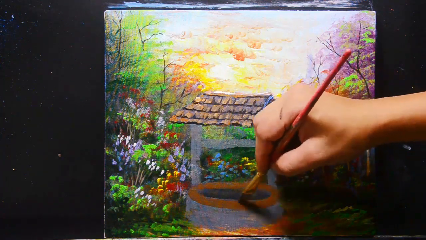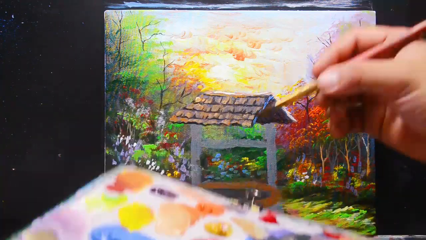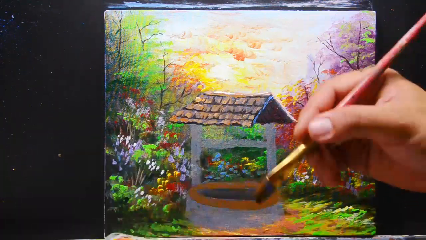Let's continue here. That's looking good in that area. And after that, I'm going to add the highlight of that there.